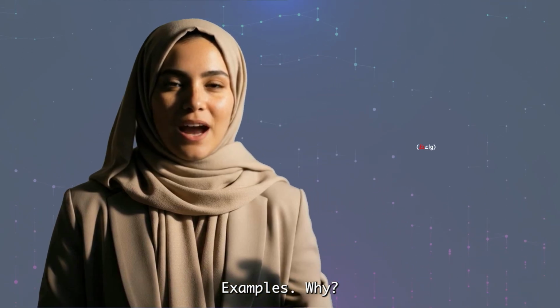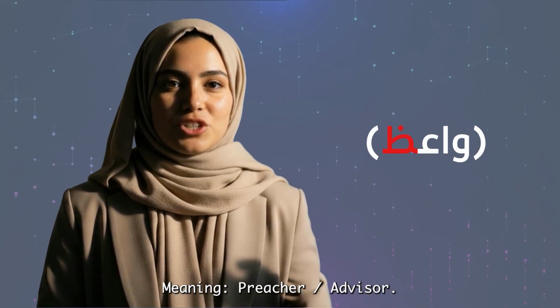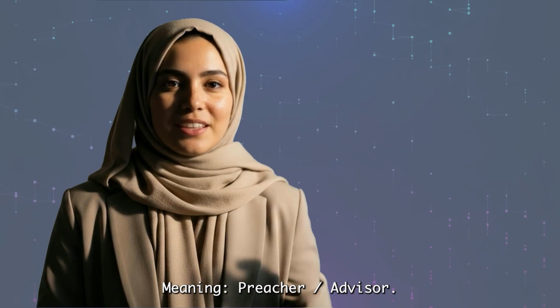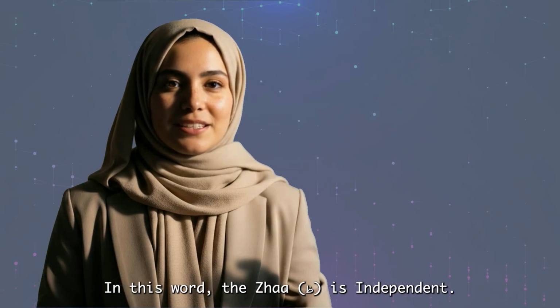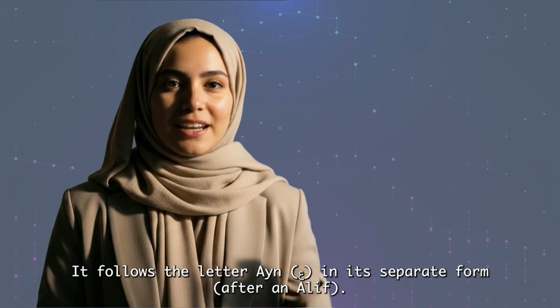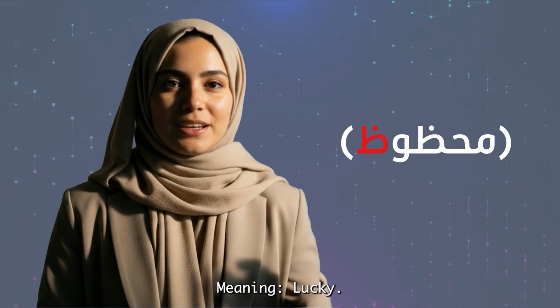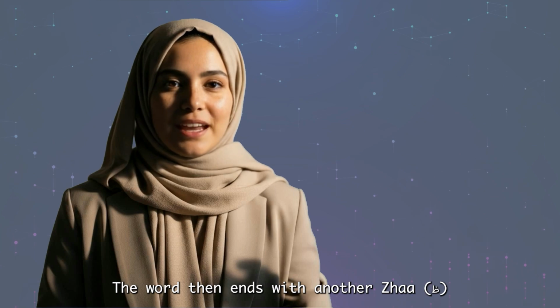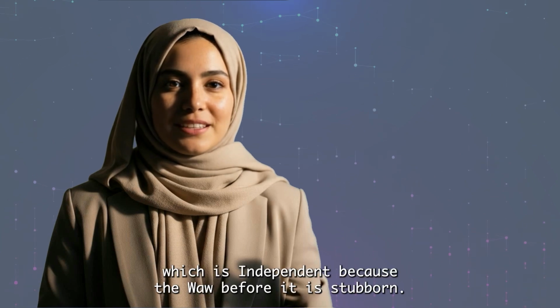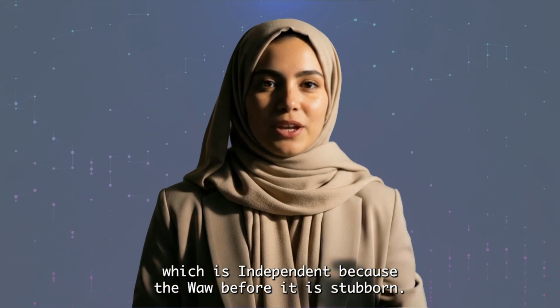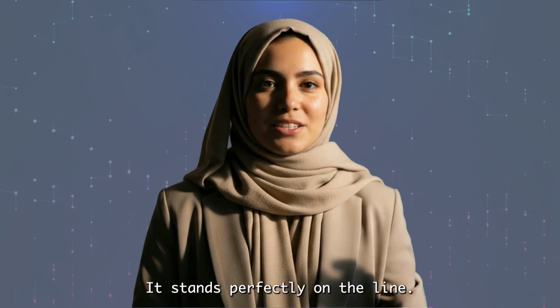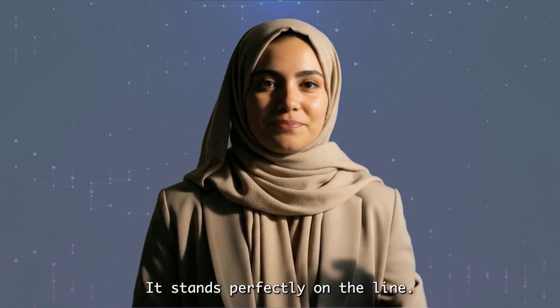Examples: واعظ, meaning preacher, advisor. In this word, the dha is independent. It follows the letter ain in its separate form after an alif, since it's at the end and doesn't need to connect further. محظوظ, meaning lucky. The word then ends with another dha, which is independent because the waw before it is stubborn. It stands perfectly on the line.